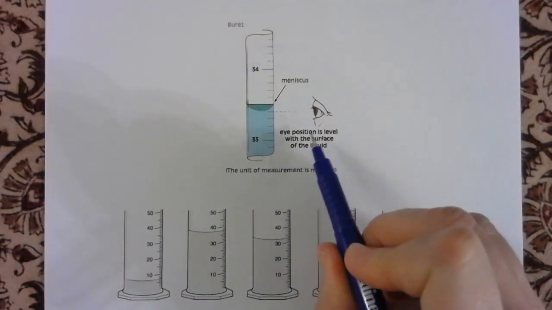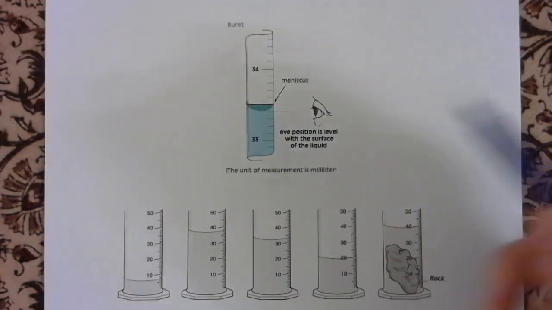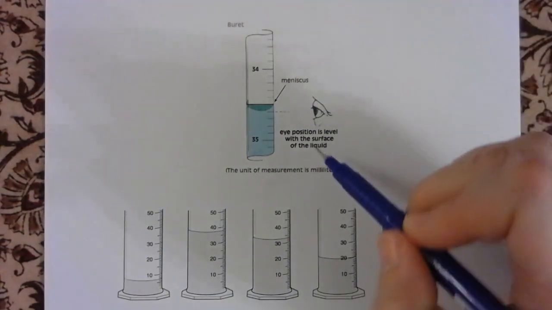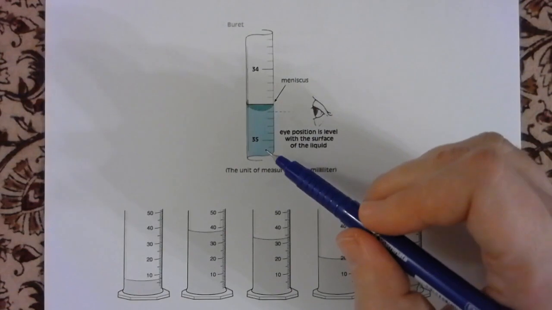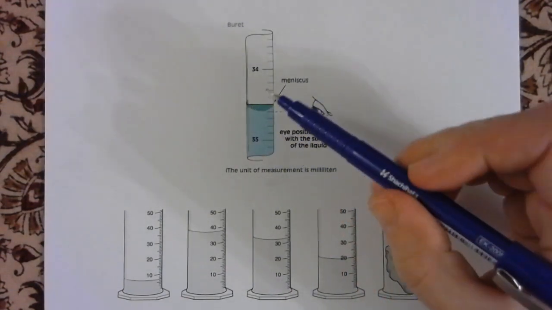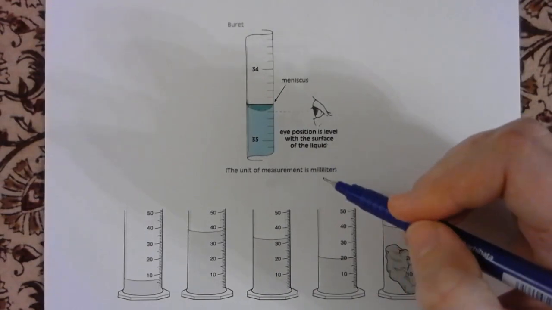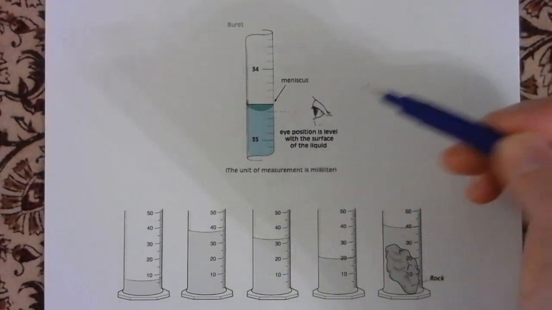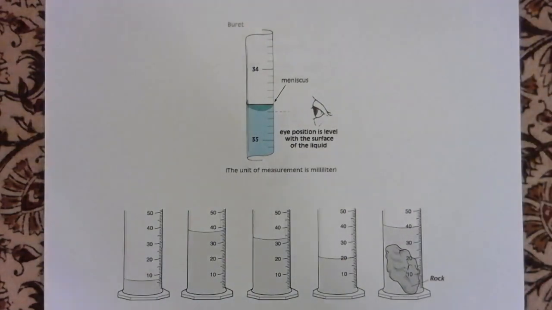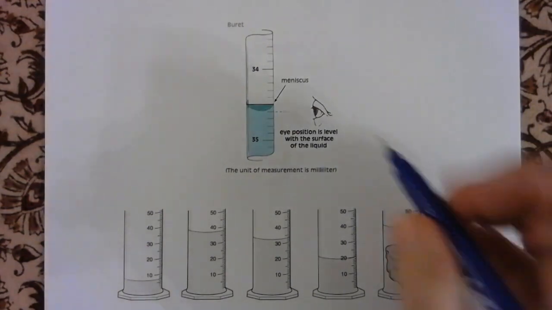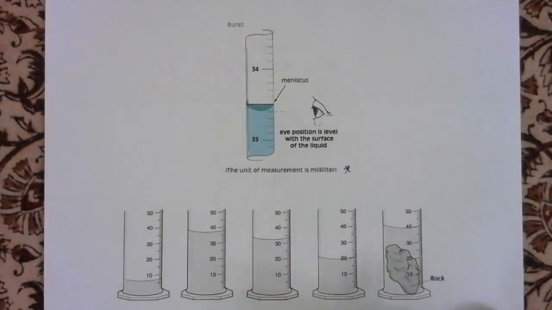So it says here, eye position is level with the surface of the liquid. You cannot stand and look down, then you make mistakes. You cannot take the measuring instrument and lower your eye. You need to have it in line. Your eye must be level with it, otherwise you make incorrect recordings. So the unit of measurement, this one you need to remember, is milliliters of liquids.